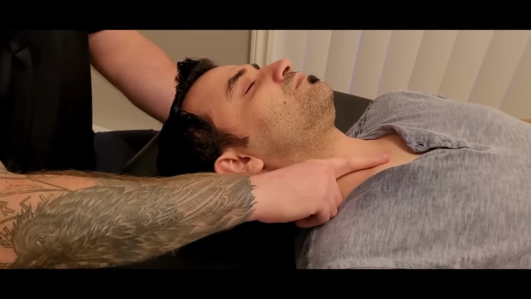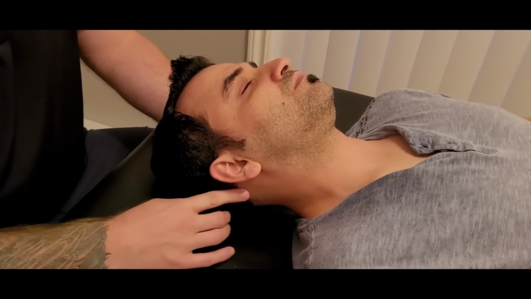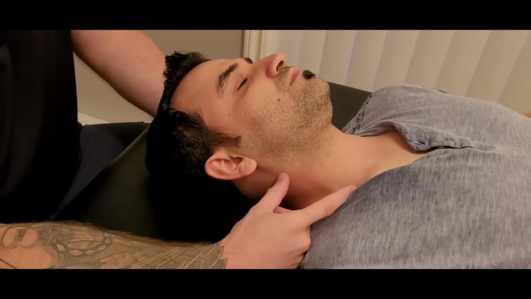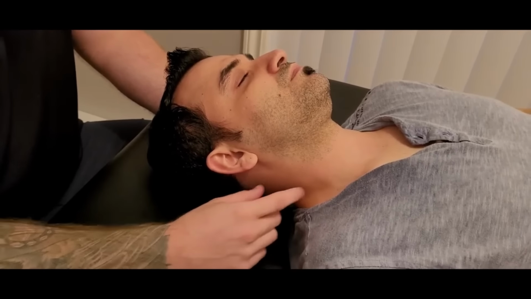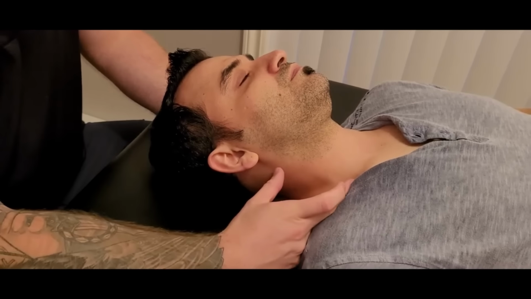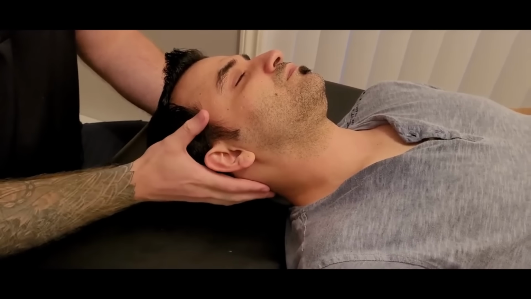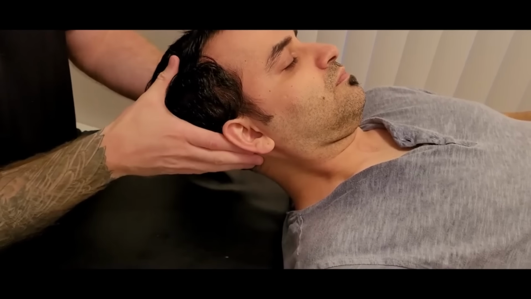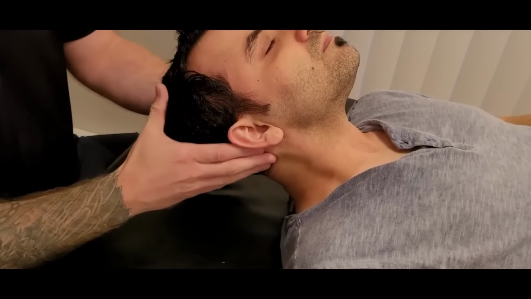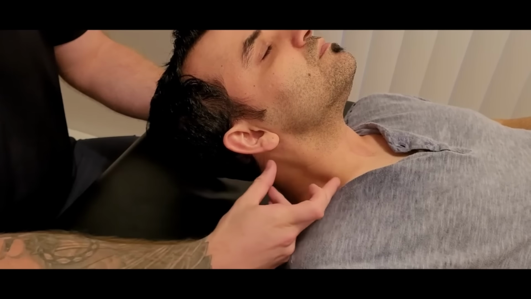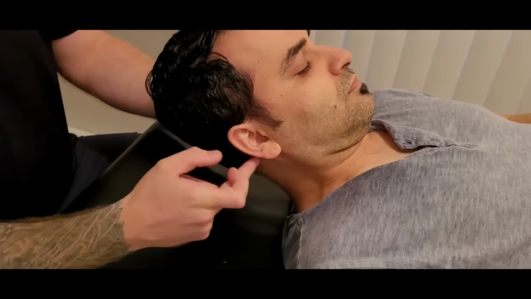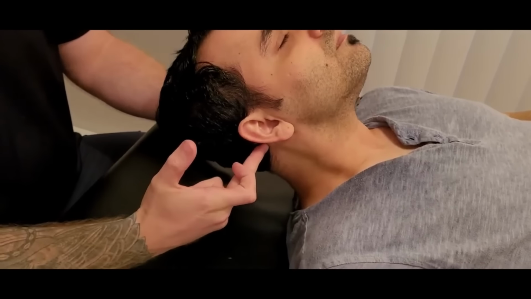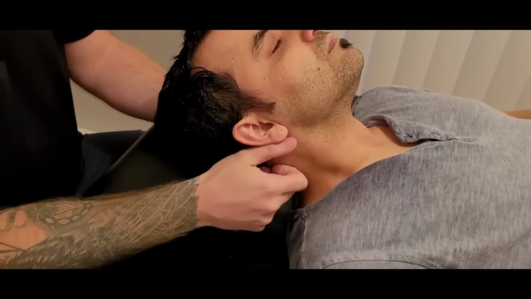So because this is running from anterior to posterior, it's going to act at different parts of the cervical spine. So in our lower cervical spine, this muscle actually causes flexion, but on the posterior aspect, it causes extension, which is known as capital extension. So we have cervical flexion and capital extension bilaterally.